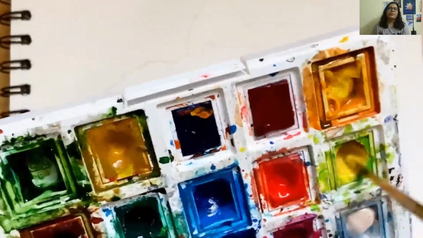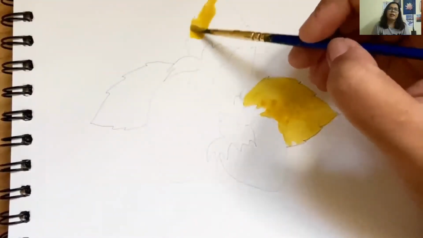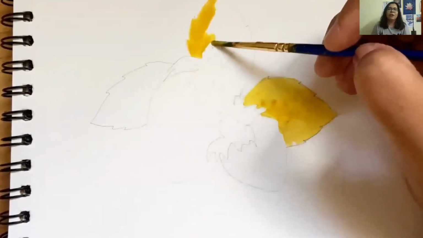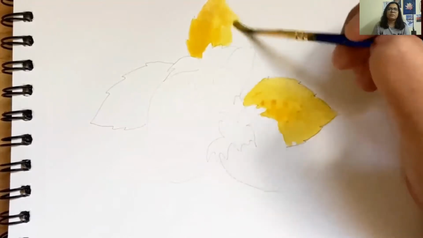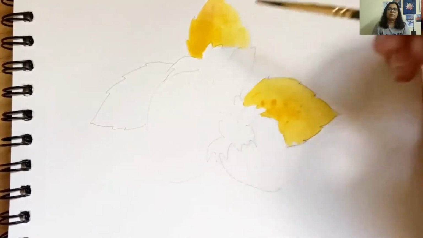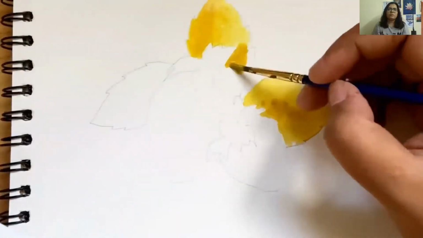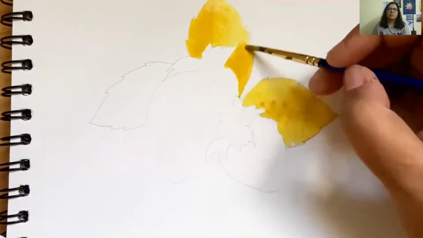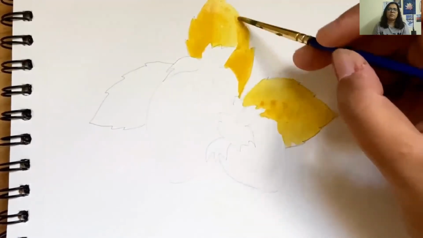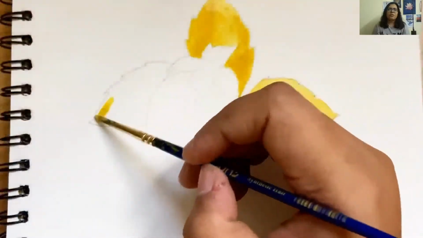Okay, same with the other 2 leaves also. Keep taking the yellow color and nicely cover up the leaves with the yellow color. Same for the third leaf.